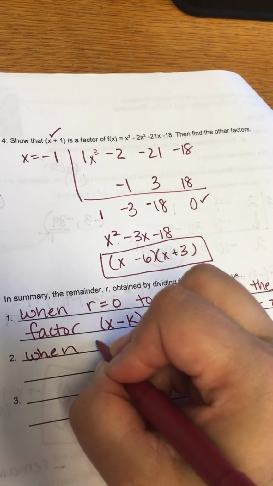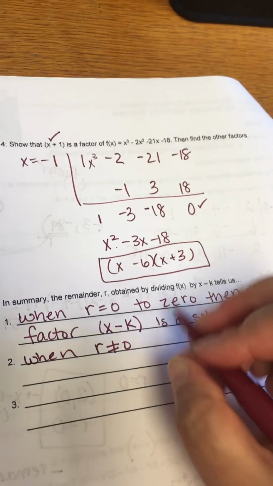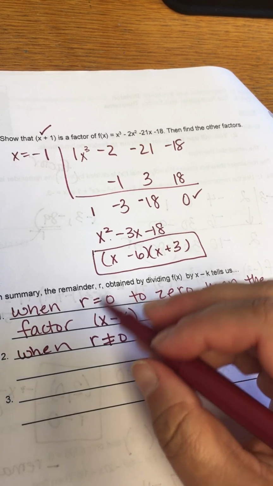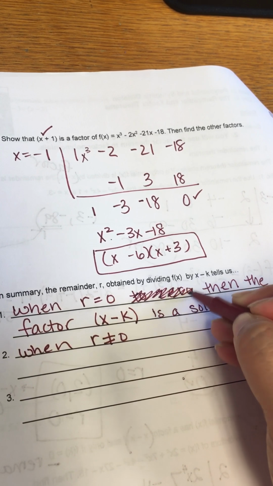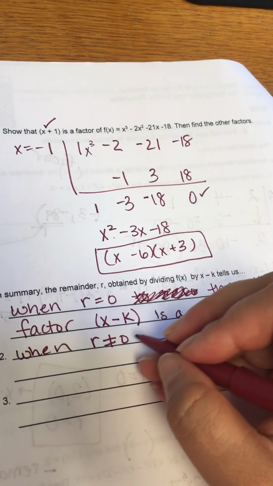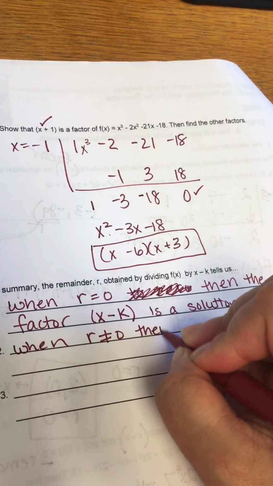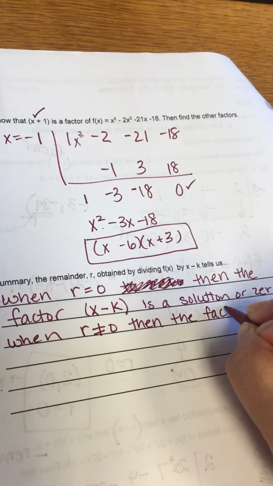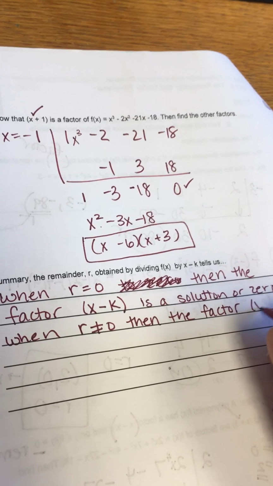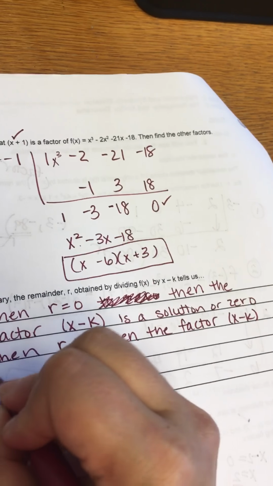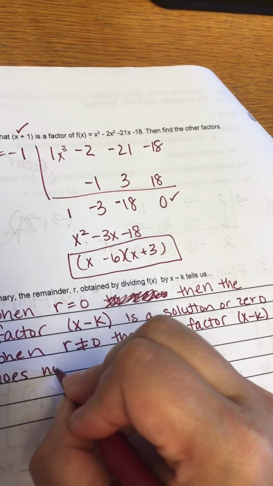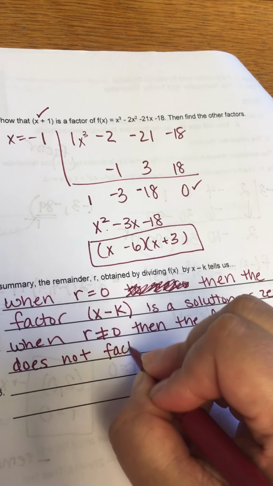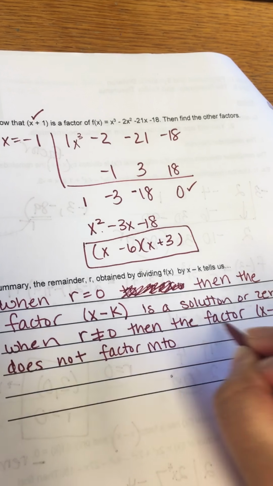When r does not equal 0, then the factor x minus k does not factor into the function.